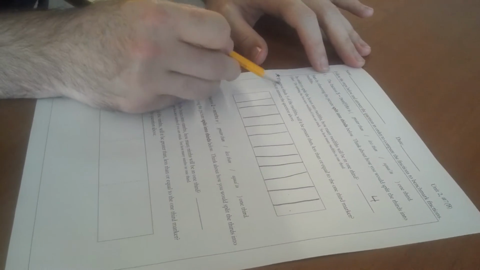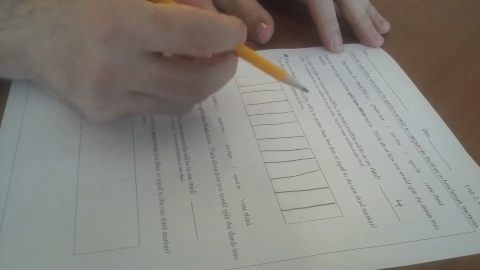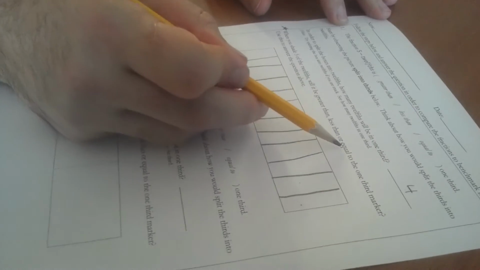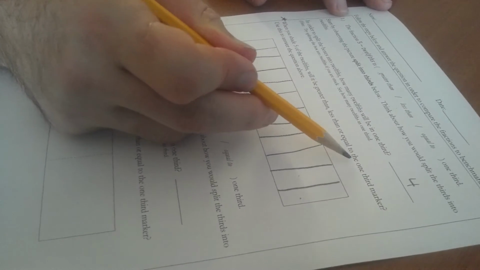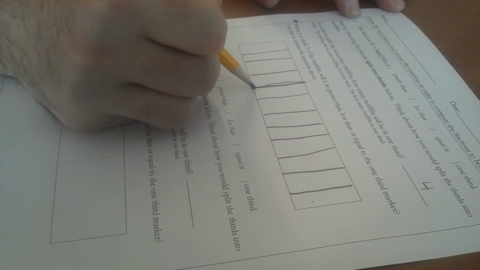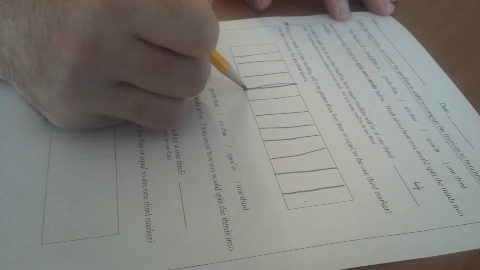So now we should be able to ask ourselves, when you shade 5 of the twelfths, will it be greater than, less than, or equal to the 1/3 marker? And this is the 1/3. I've drawn a line over it, but that's 1/3. If we shade in 5, will it be greater than, less than, or equal to that? Think about that. And I think it's going to be greater than. I think it's going to be greater than 1/3.